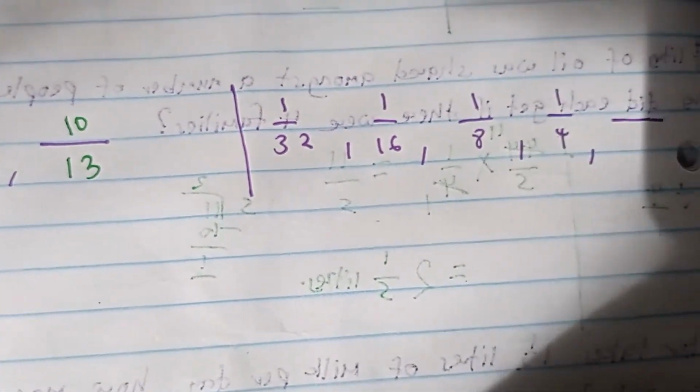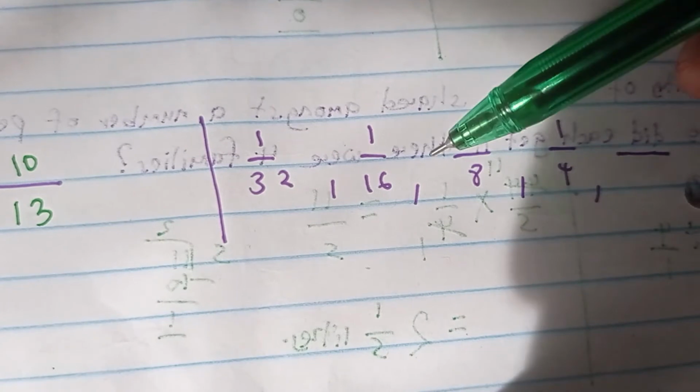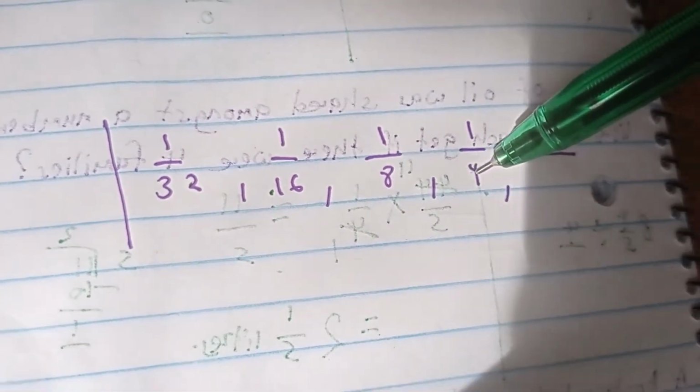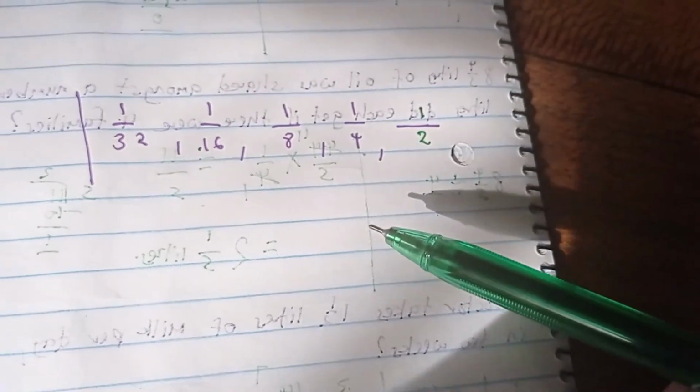Over here, 1 over 32, 1 over 16, 1 over 8, 1 over 4. This is quite straightforward. 32 divided by 2 is 16. 16 divided by 2 is 8. 8 divided by 2 is 4. 4 divided by 2 is 2. So here the next is 1 over 2.